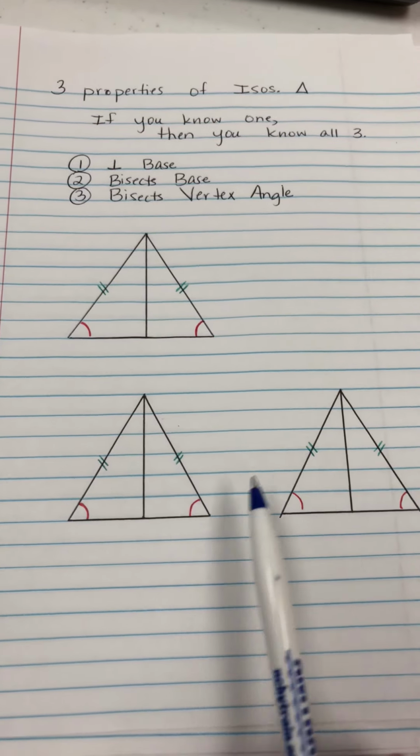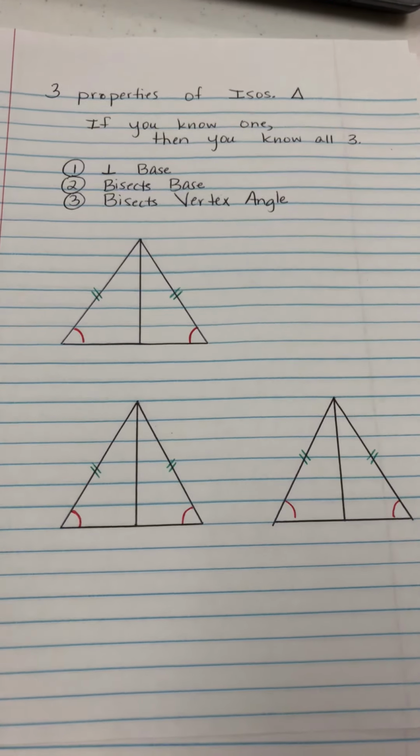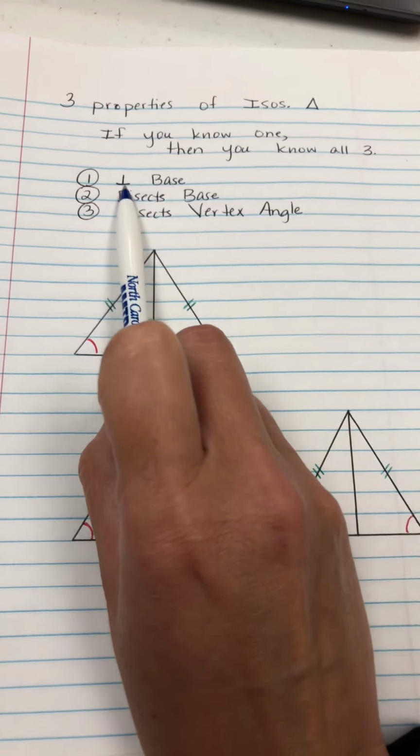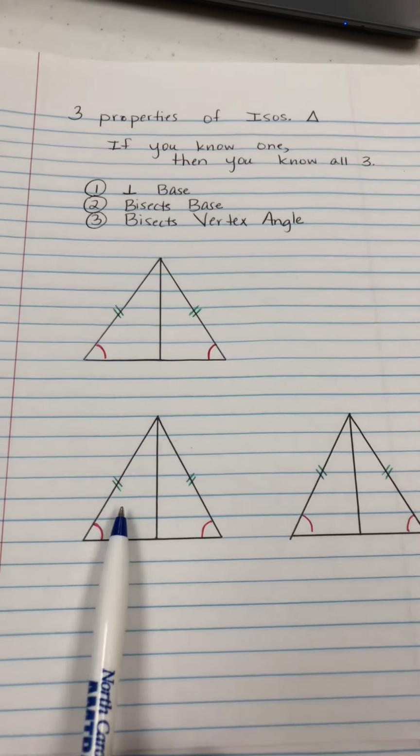The two legs are the same. And then you've got base angles that are the same. So I'm going to go through this and show you how if I start out knowing that I'm perpendicular to the base, I also know the other two. So let's do this one first.